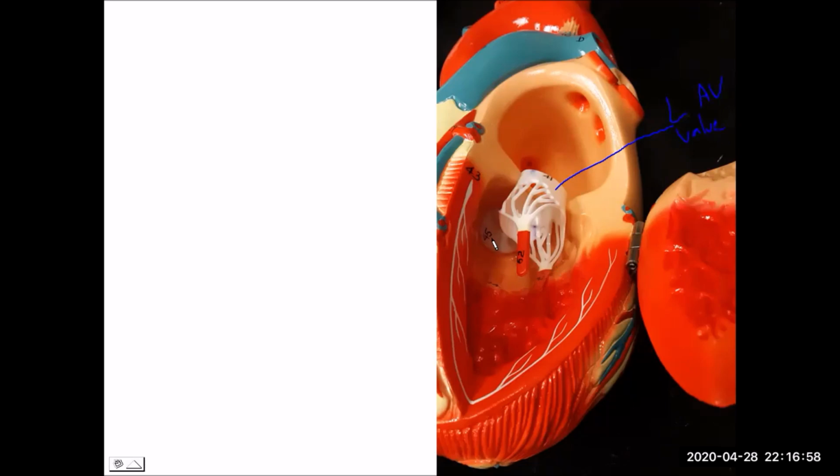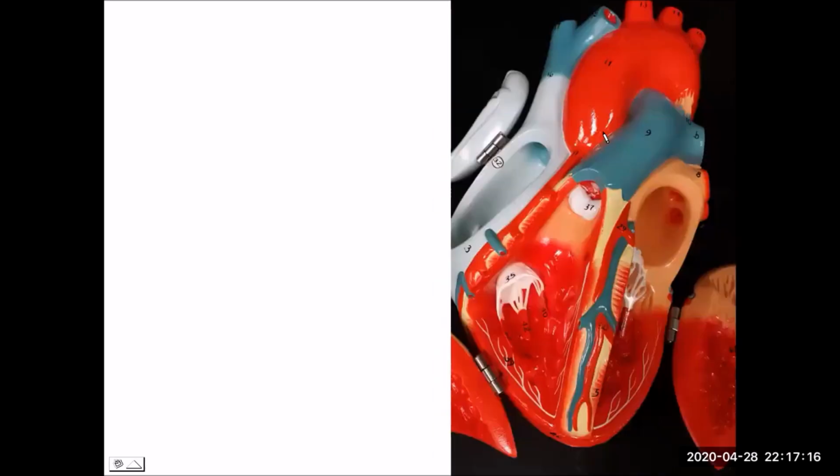And here we're now able to see the aortic valve. And again, we're looking in the area of the left ventricle. And that aortic valve, of course, will lead into the ascending aorta.